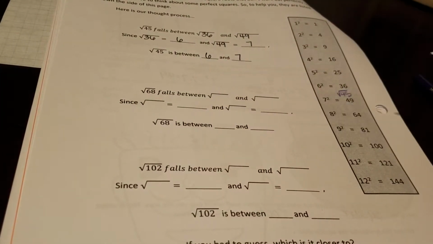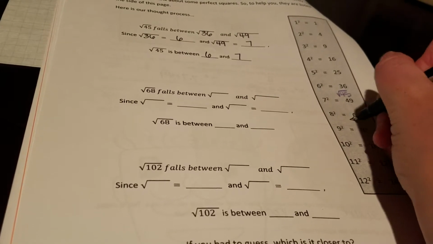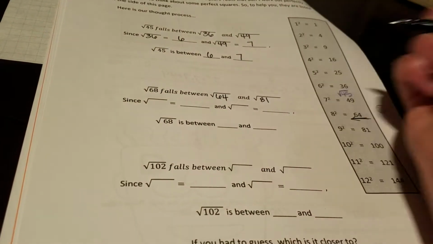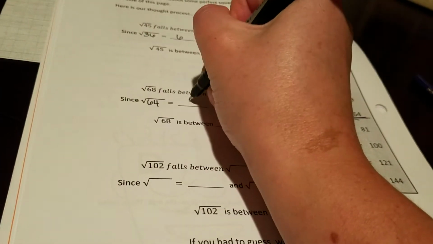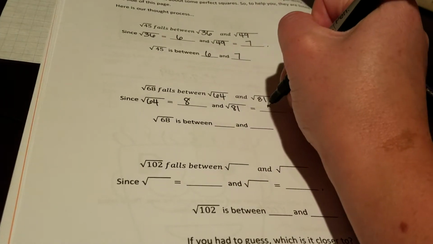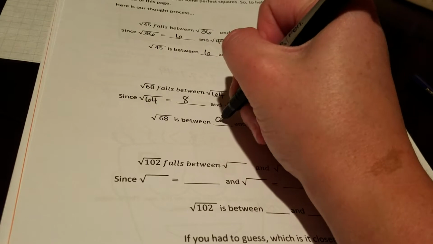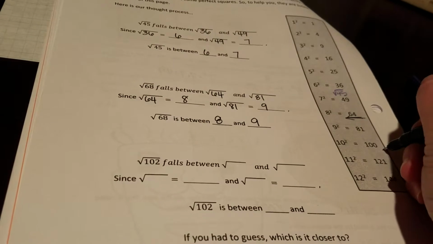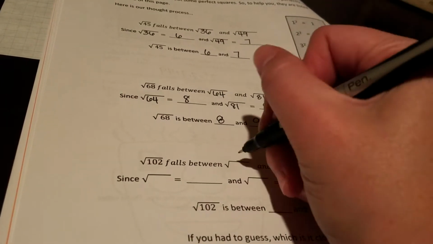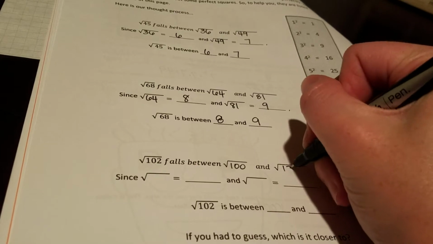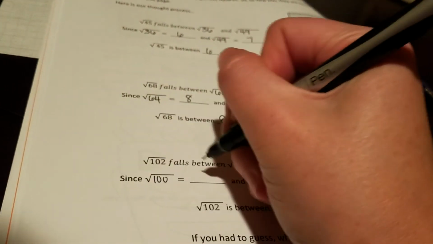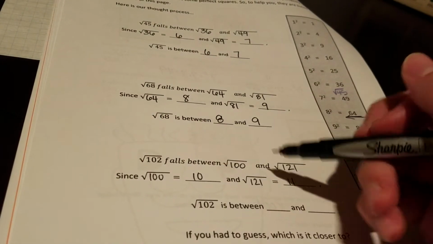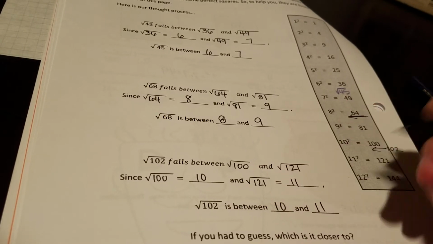If I were to do the square root of 68, you should notice it's going to go right in here, in between 64 and 81. So it's between the square root of 64 and the square root of 81. The square root of 64 is 8, and the square root of 81 is 9. So the square root of 68 is between 8 and 9. If we were to do 102, you're going to notice that's going to go right in here. It falls between the square root of 100 and 121. The square root of 100 is 10, and the square root of 121 is 11. That tells me that this is going to be somewhere between the numbers 10 and 11.